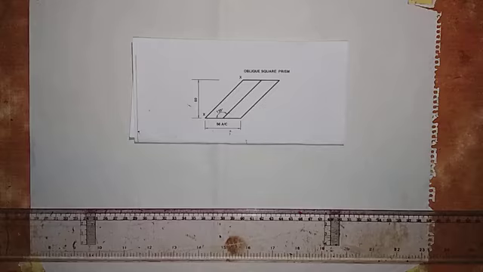In technical drawing or engineering drawing, we classify solids into two. We have right solids and we have oblique solids. When I talk about solids, I believe you understand what I mean. We have cuboid, cube, cylinder, cone, pyramid, and prisms. Those are the solids that I'm talking about in engineering drawing.